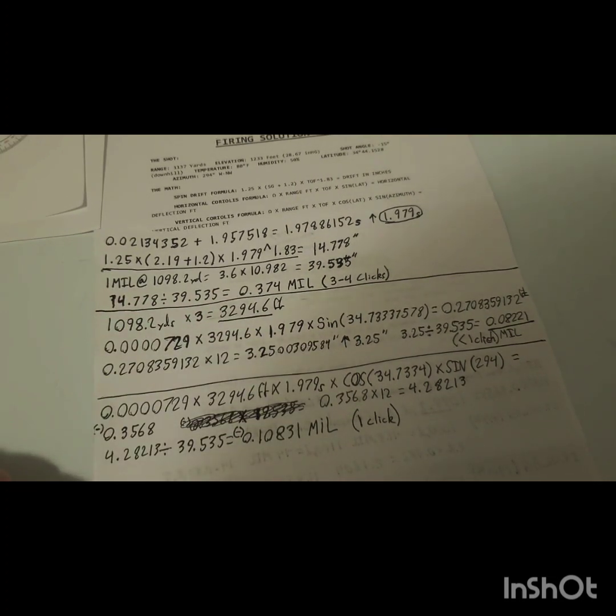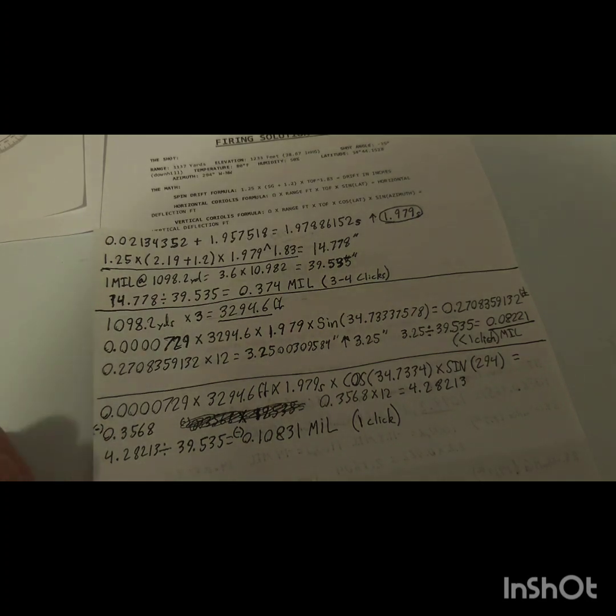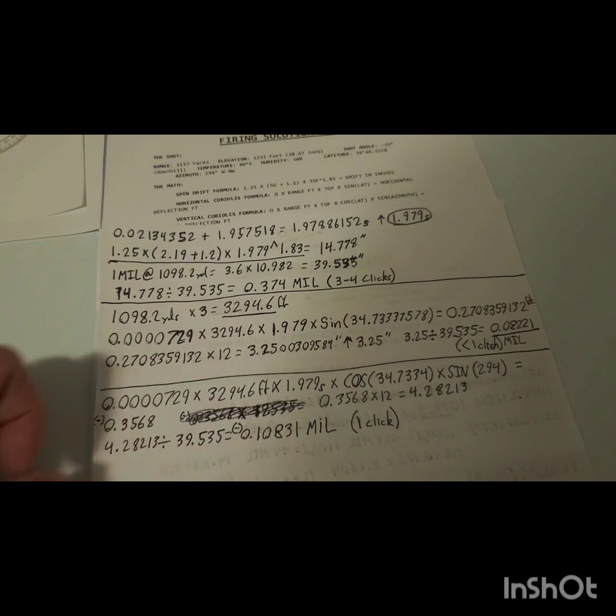So anyways, if you convert our 34 degree, 44 minute, 15.28 second latitude to a decimal, you will get 34.73337578 as the latitude in decimal form. And once you do this calculation out, you get this value, and it's in feet: 0.2708359132 feet. Then we're going to multiply that by 12 inches so we can get our inch value. How many inches is that going to be? It's going to be 3.250030958 inches, and we're going to round that up to 3¼ inches.